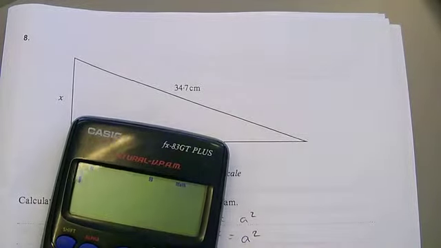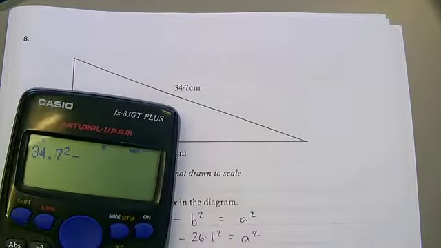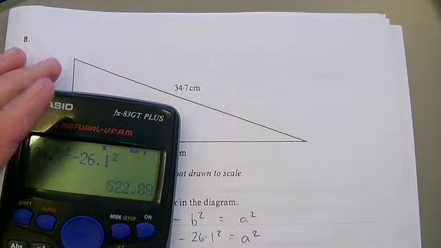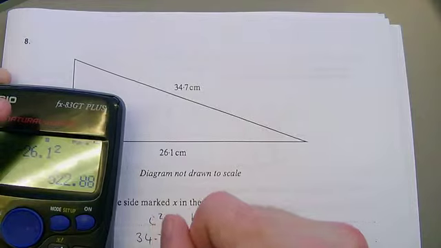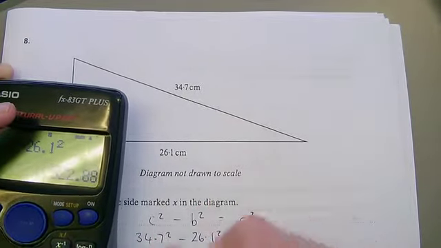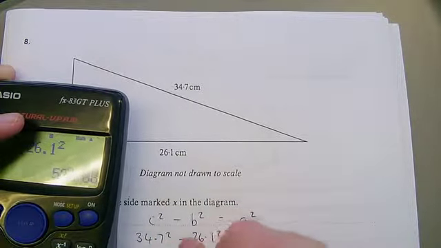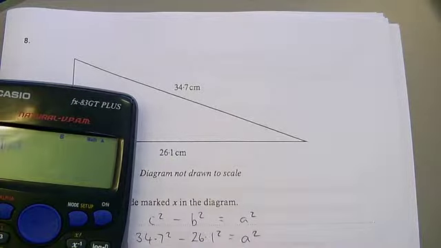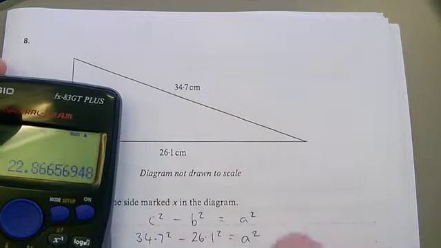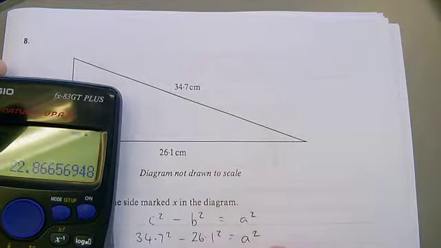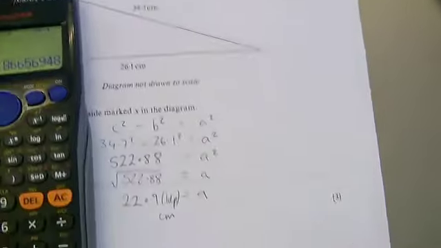So 34.7 squared, take away 26.1 squared. That comes to 522.88. That's still a squared, I need just a, so I'm going to square root that. The square root of 522.88 is 22.9 to 1 dp centimetres.